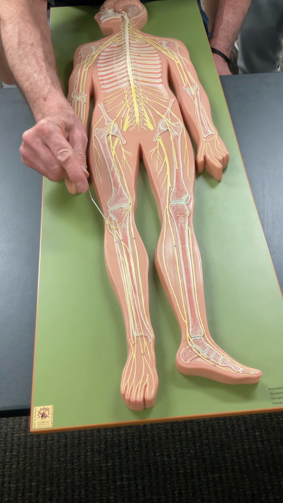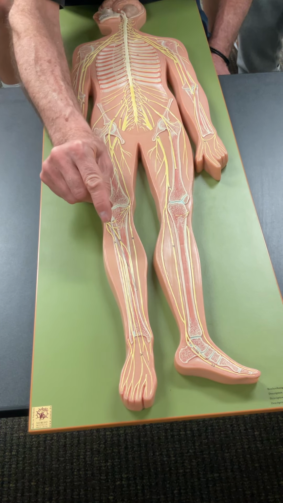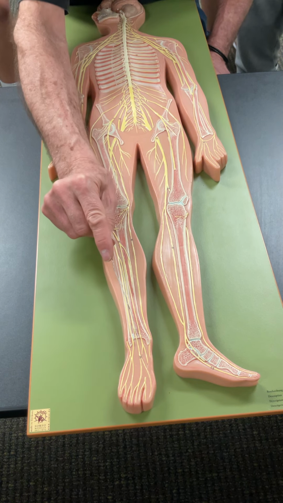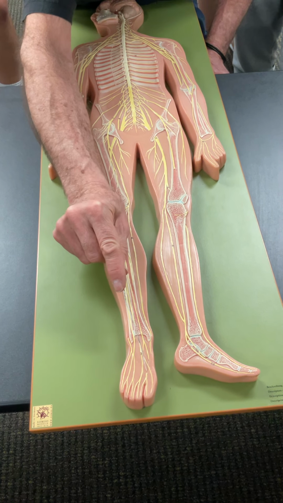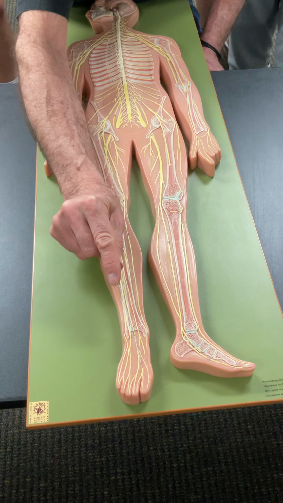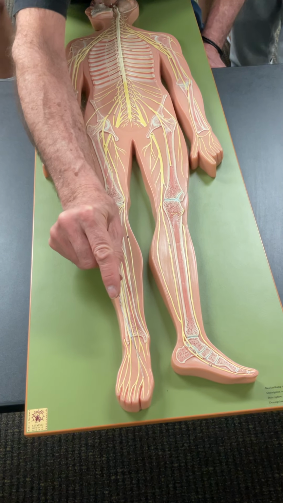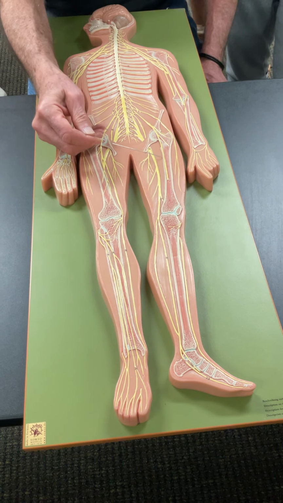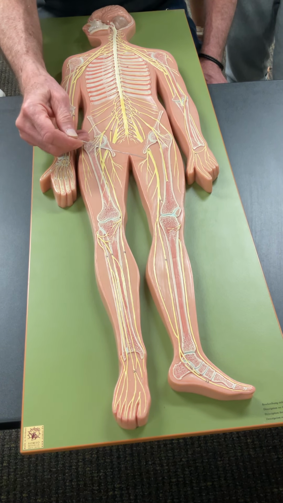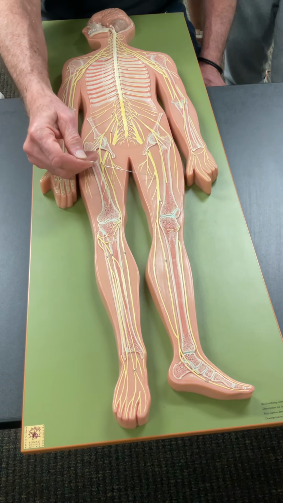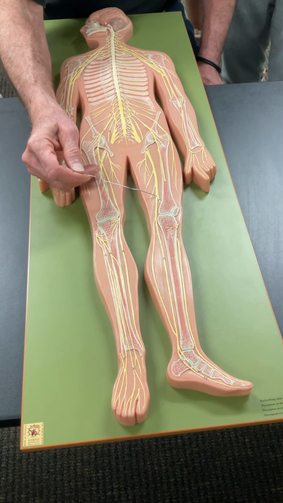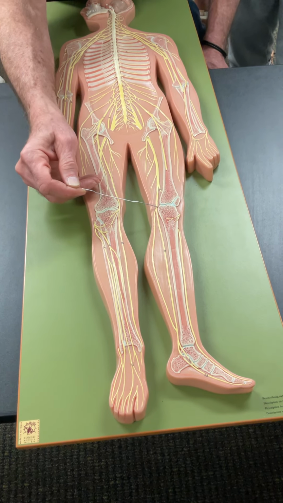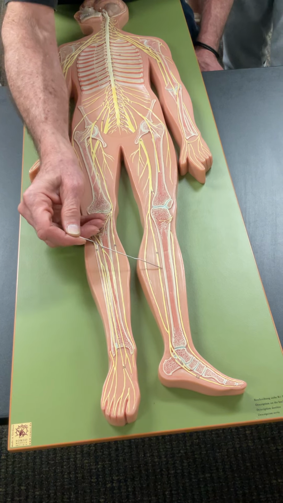The deep fibular innervates all the muscles of the anterior leg, and then it'll give a little sensory branch right here off of the first metatarsal near the big toe. On this side, again, you see the femoral here, and you see the obturator here. Here is your sciatic, but the orientation is the tibial will continue down the back of the leg here.